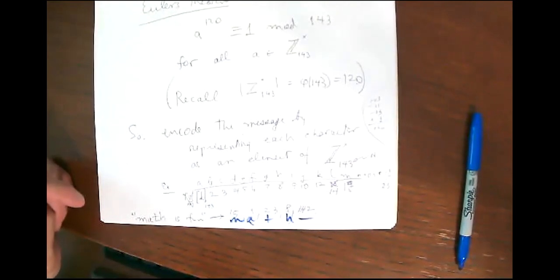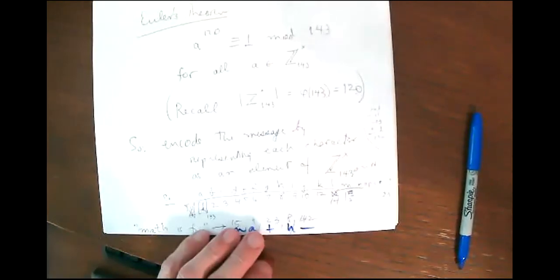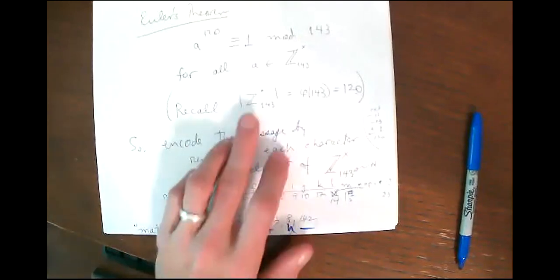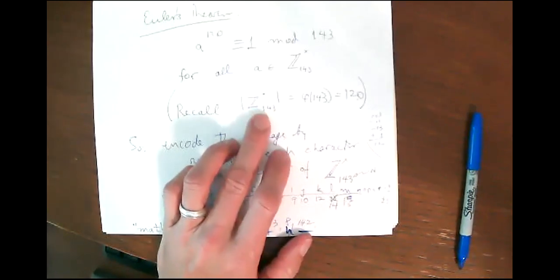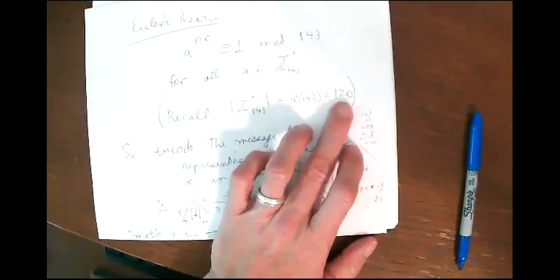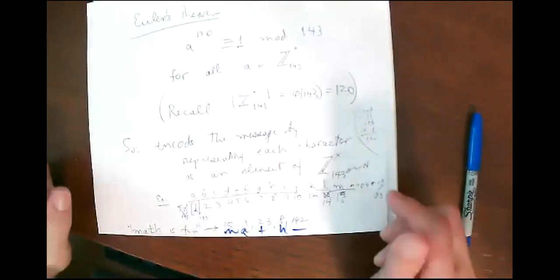I had to know Euler's theorem, which guaranteed for me something about coming back to the number 1. And I also had to know which are the elements that I could encrypt, that I could only use the invertible congruence classes mod 143, which required the Euler phi function to be something fairly large. Now, what makes this a good encryption thing?